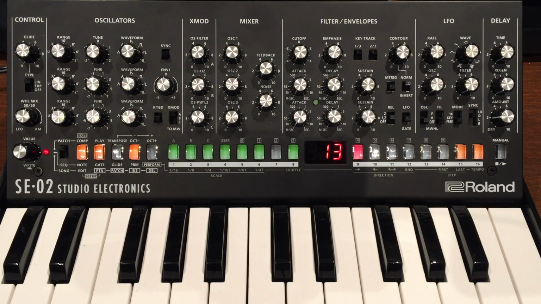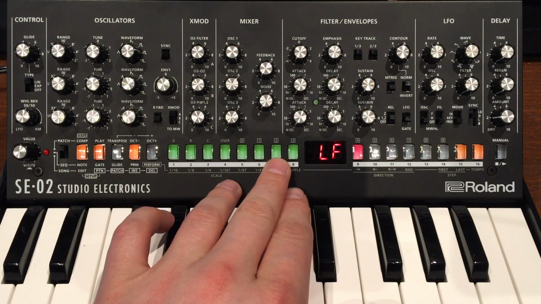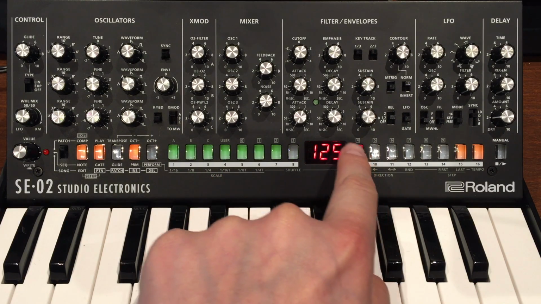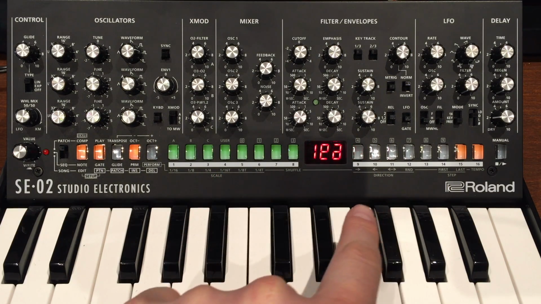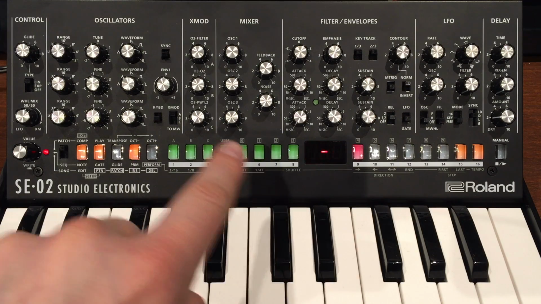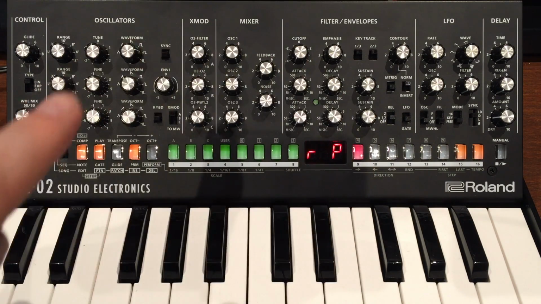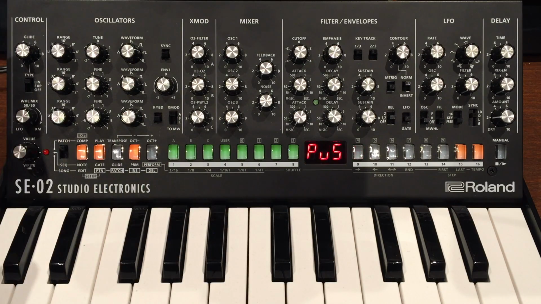Okay, so that's the 2 new ones. So the rate and the depth. Then you have the number 9 here. You press on this and you have clear. So if you want to erase that patch and start from scratch, you can just go clear and it's going to erase the patch you're actually in.